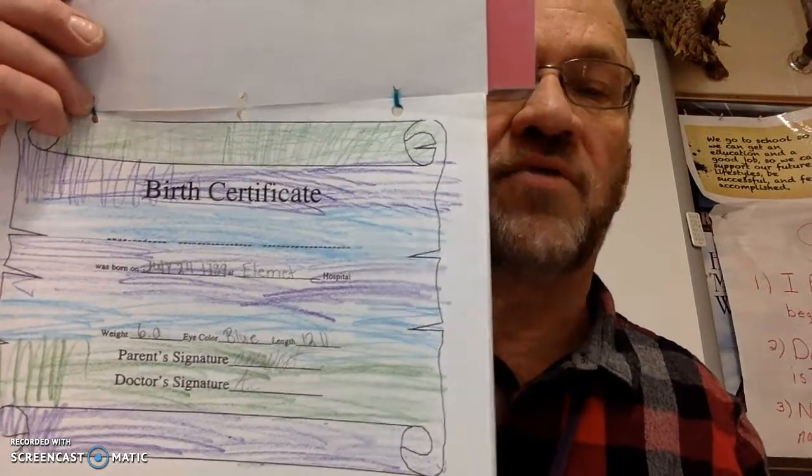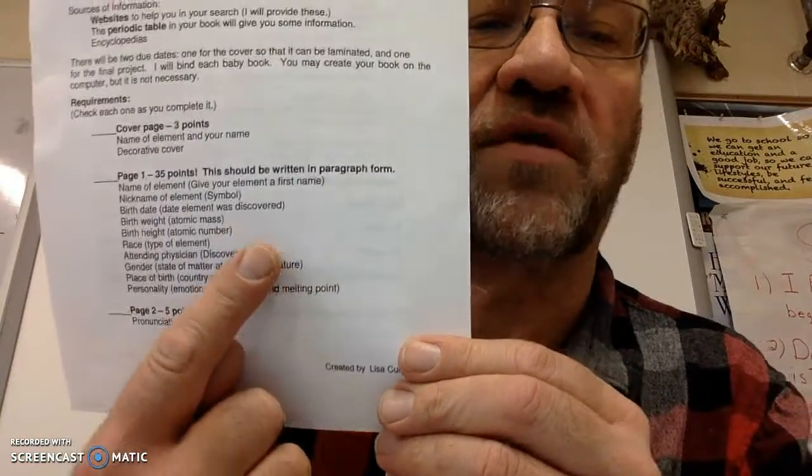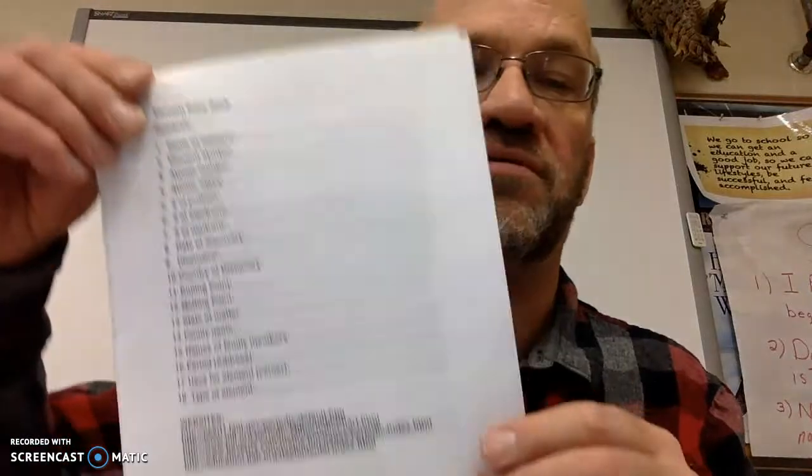Okay? Right here, I'm going to stop here at page 3 because I want to show you something. In order to do this page 1 with the paragraph right here, all these different things that you need to know, I included something that will help you. I included a checklist for you.